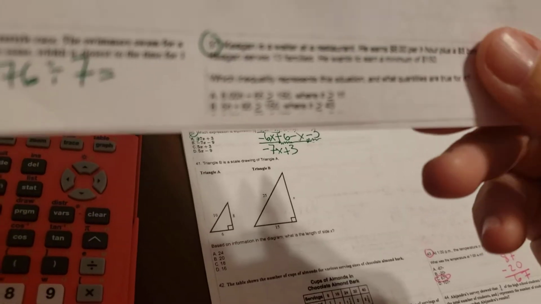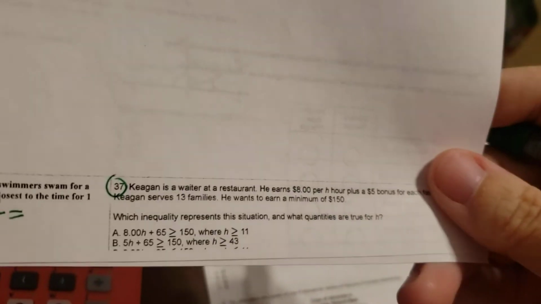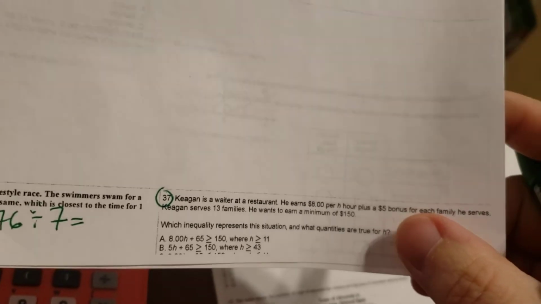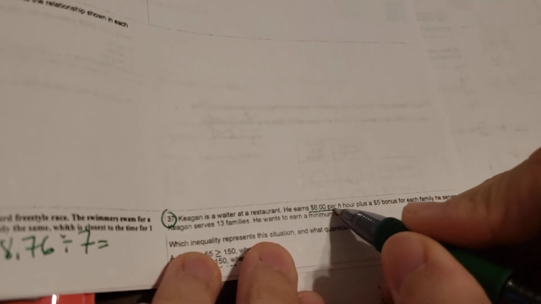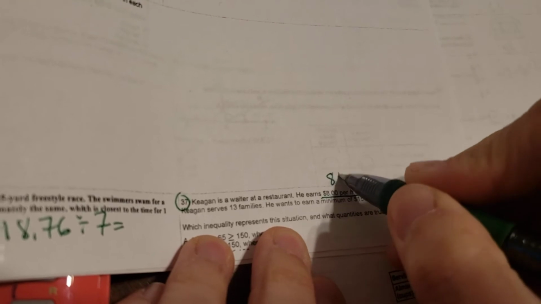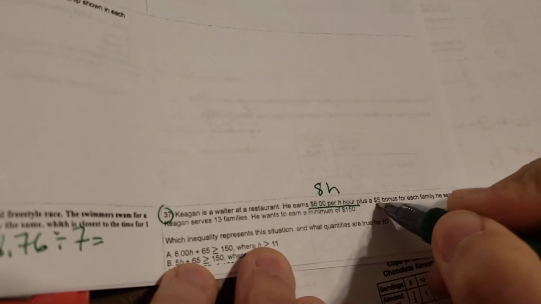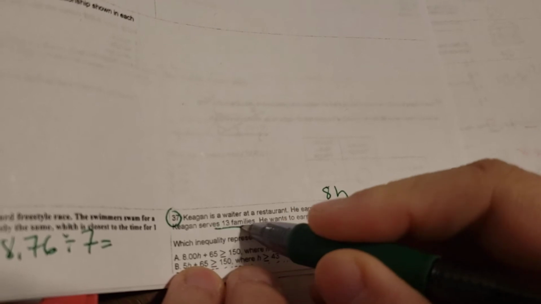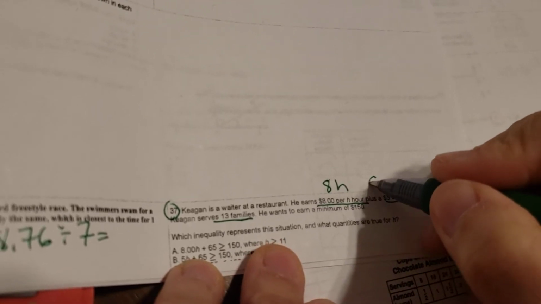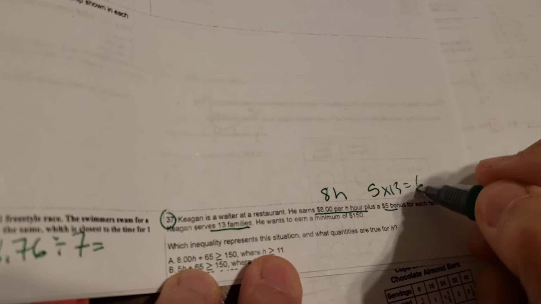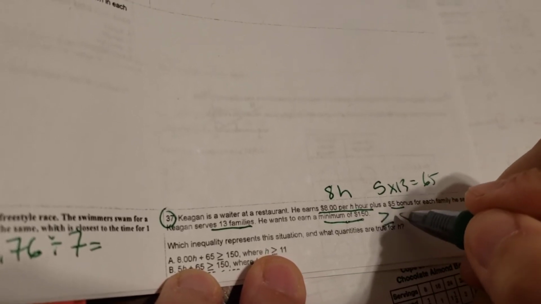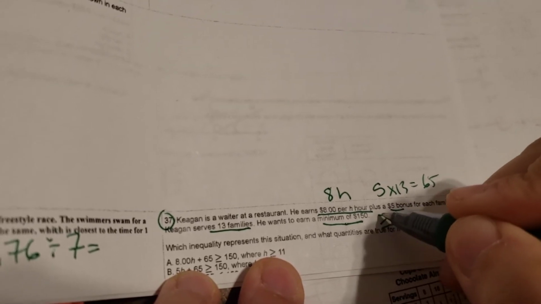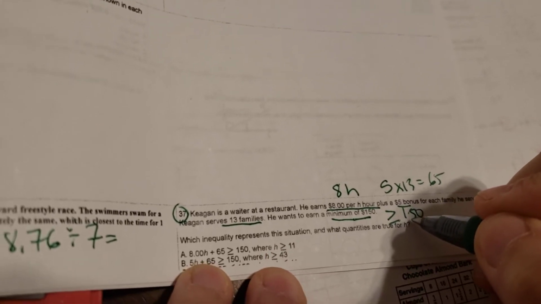37. Keegan's a waiter. Oh, we've done this problem in class. He earns $8 per hour plus a $5 bonus per family he serves. He serves 13 families. All right. So he needs to have $8 times H hours. So 8 times H. He also needs to have a $5 bonus per family times the 13 that he serves. So 5 times 13 is 65. He wants to earn a minimum of 150. He wants to earn more than or exactly equal to 150.